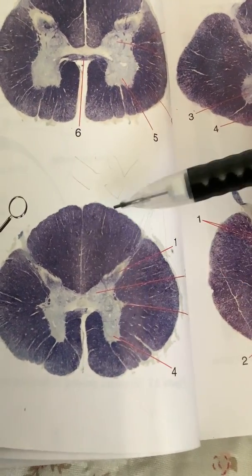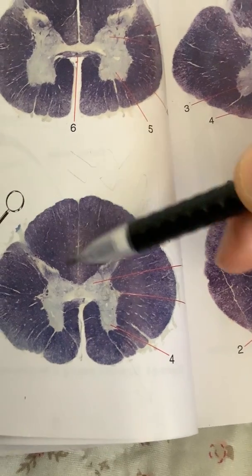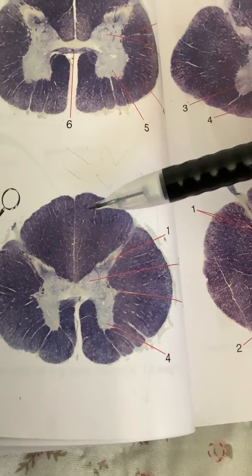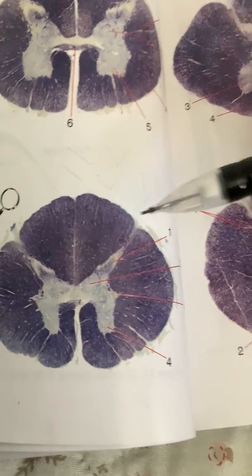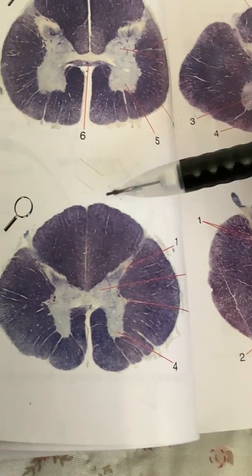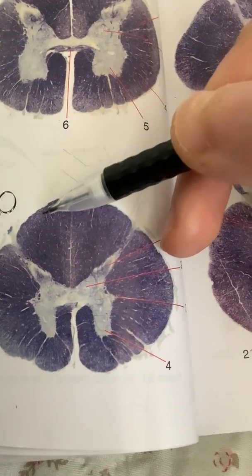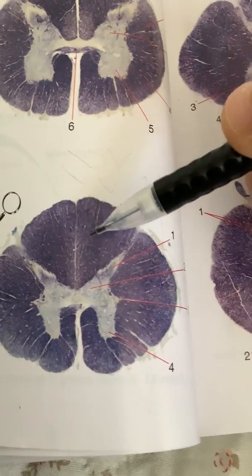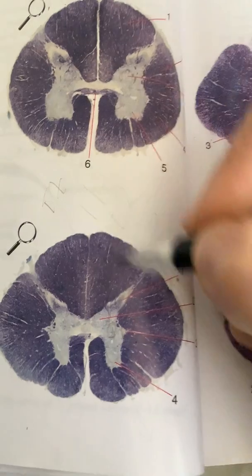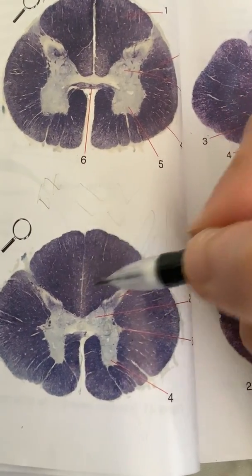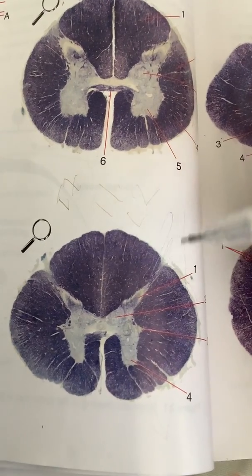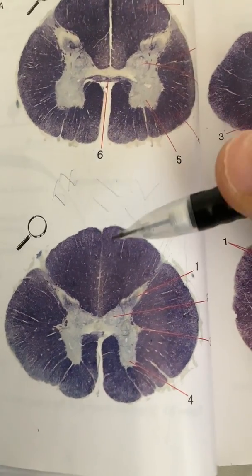In the thoracic and the lower regions, the dorsal funiculus only contains... I don't know how to say this without going into detail in terms of the posterior column medial lemniscus pathway, but in the thoracic and the lower, so up until T7, the dorsal funiculus consists of this tract called the gracile fasciculus.